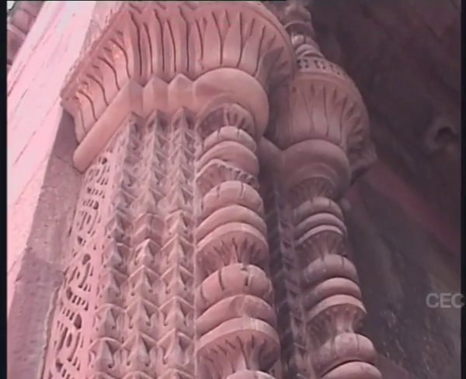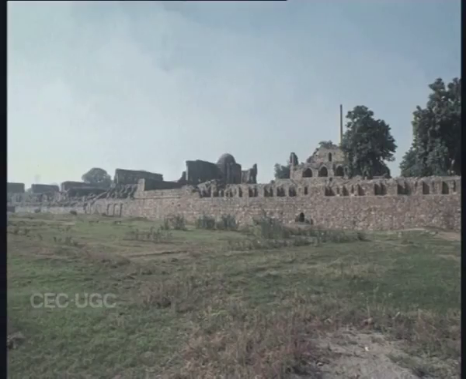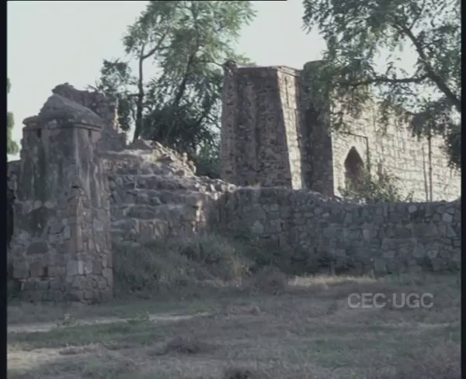Materials used for the buildings were standardized. The royal bureaucracy systematically engaged architects and engineers. Urban planning between 1322 and 1388. This is the time of the Tughlaqs.